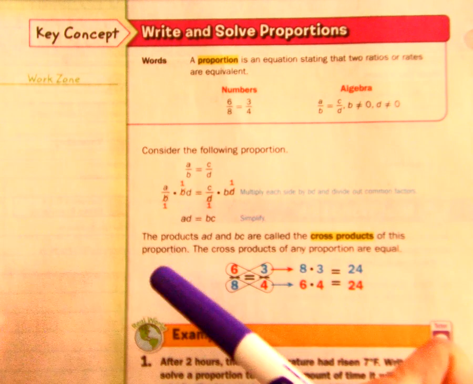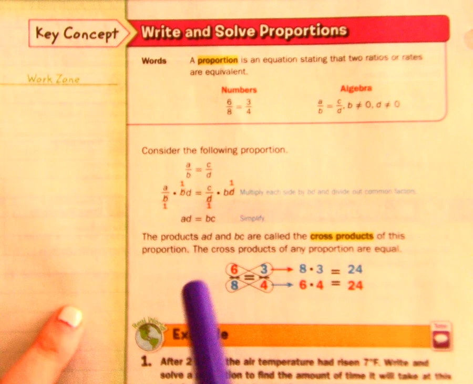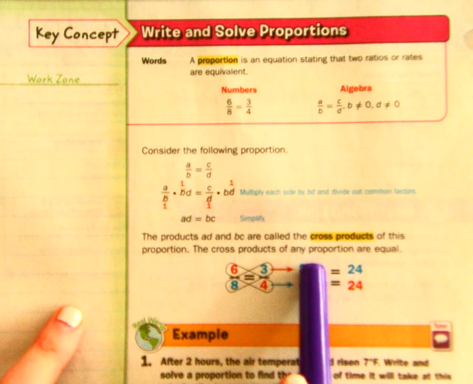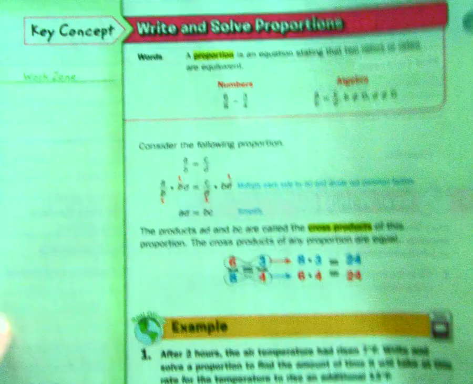The products of AD and BC are called cross products of this proportion. The cross products of any proportion are equal. So when we set up a proportion, we're taking two ratios that equal each other. And then to solve it, we're going to find the cross products and then solve our one-step equation. So if we go down and try a few.